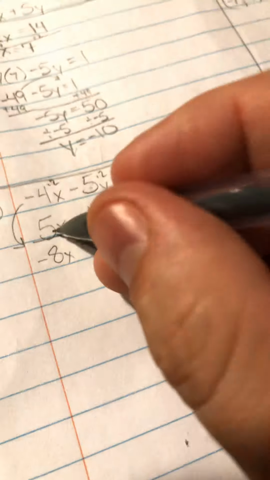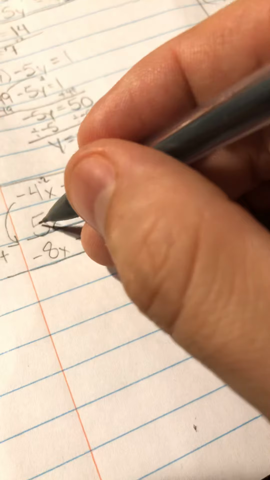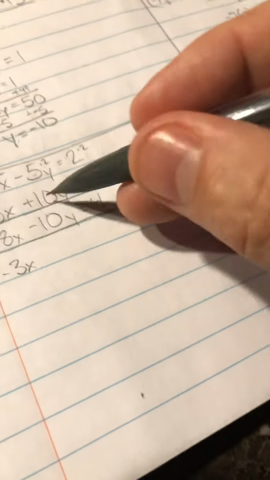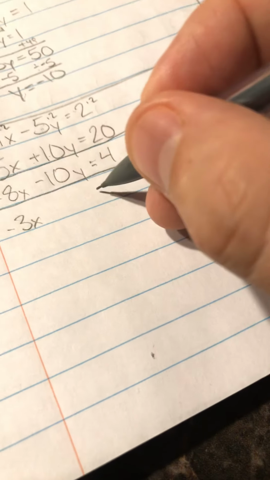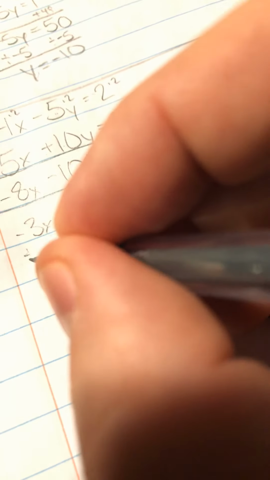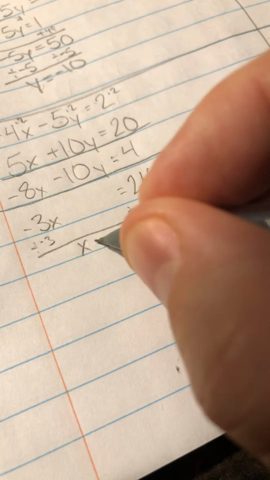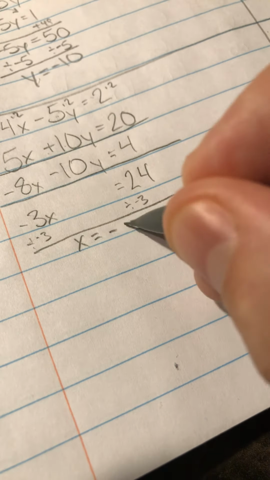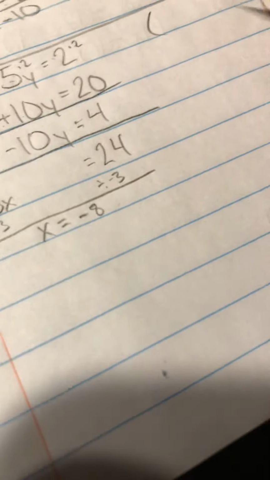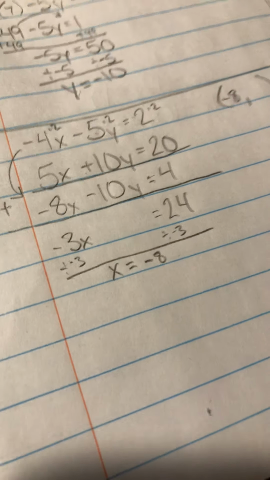All right, so old school line subtract. Here's my line, so ignore that one. We have 5 and negative 8, which gives you negative 3. And then those will cancel. And then we have 20 and 4, which makes 24. Now divide by negative 3, and we get x is negative 8. Remember, x comes first. All right, now plug it back in.